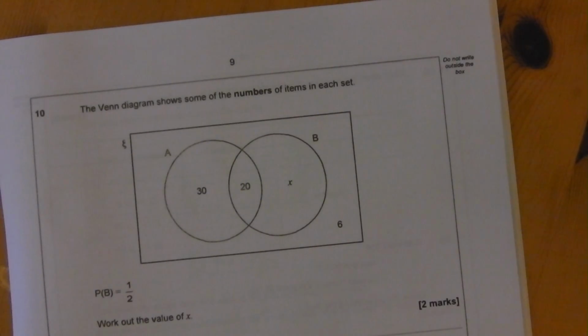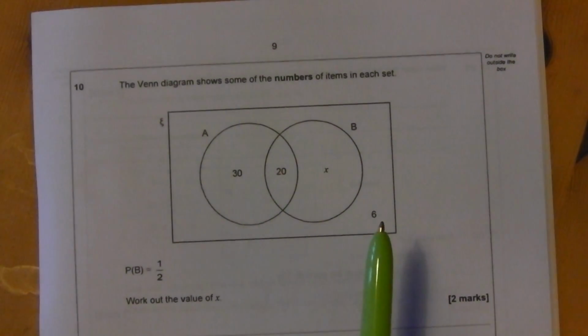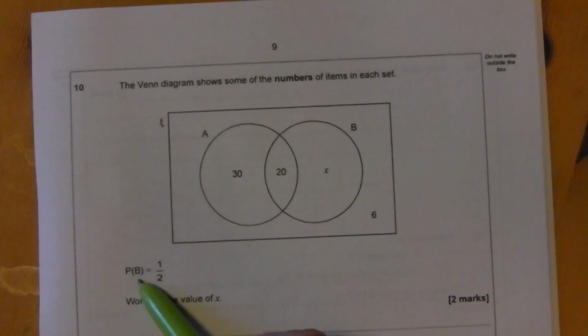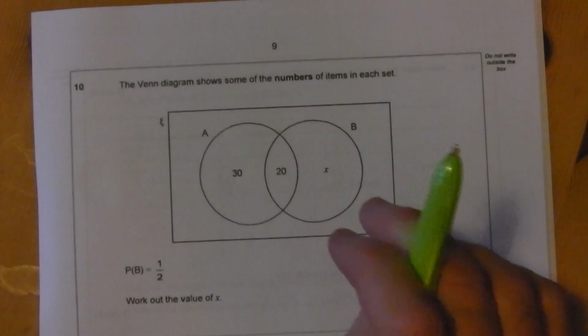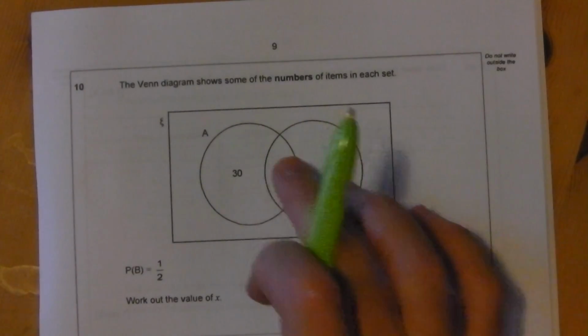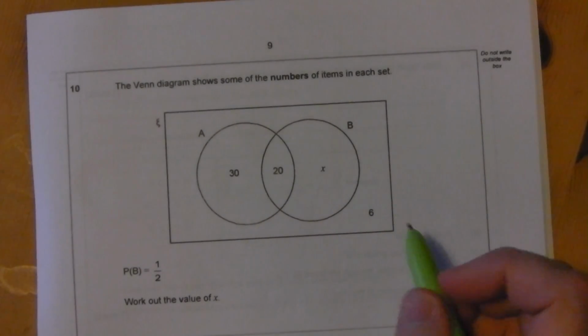Question 10, we've got a Venn diagram, and all we're given, so we don't know any reference, all we know is the probability of it being B is half. Now, for the moment, I'm going to disregard what's in the middle because they align to both. So I'm going to look at the rest.